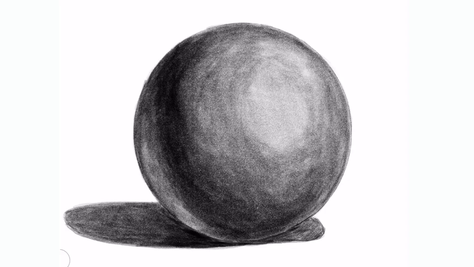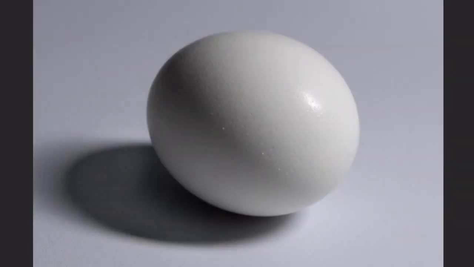Today I want to talk about the importance of identifying your light source and shading. To create a realistic image, whether it be a portrait or a sphere, whatever it is you're trying to draw, it's important to know that your light source and shadows are matched up. The area that is facing the light is called the core light.